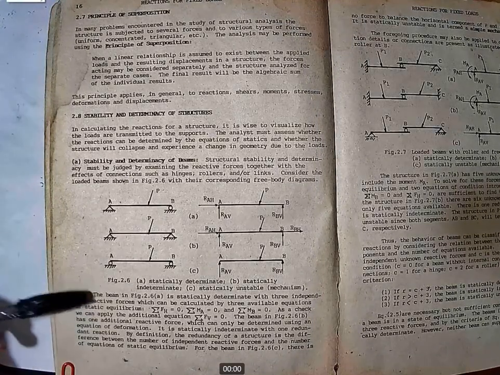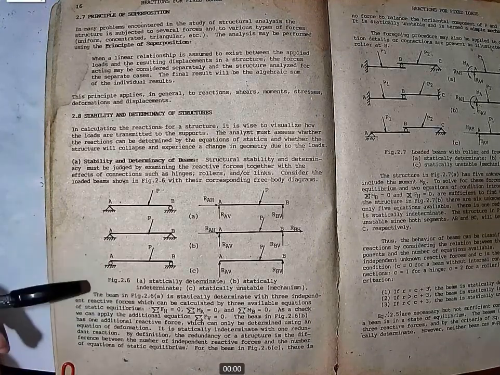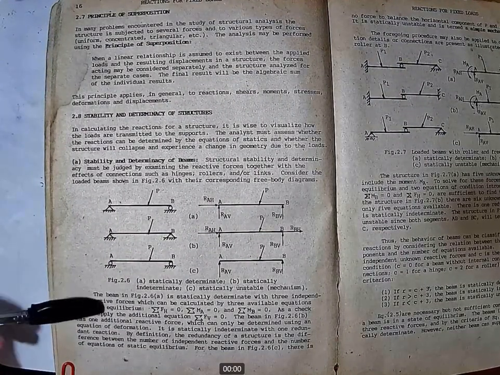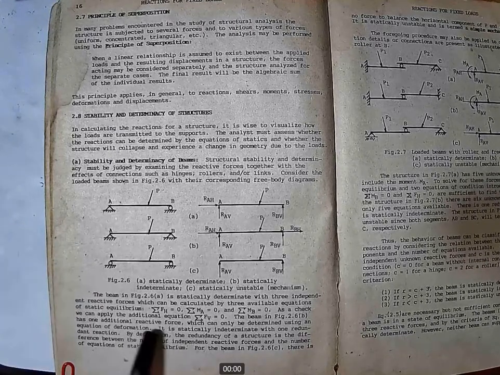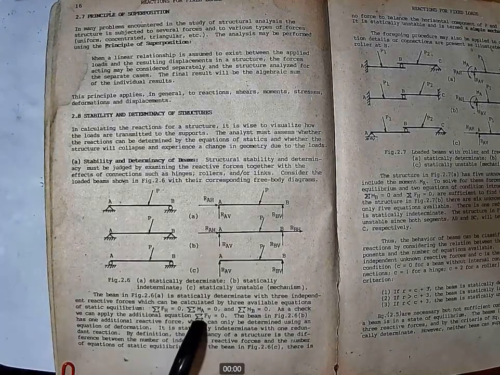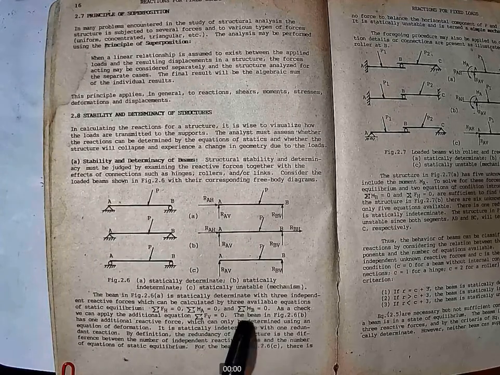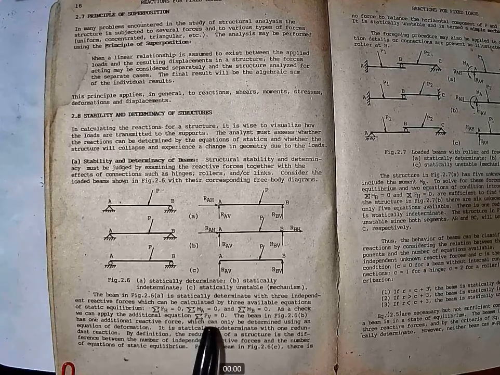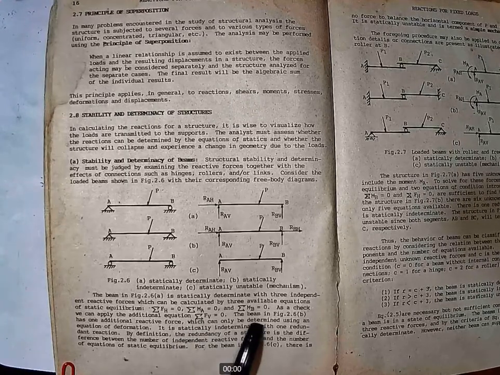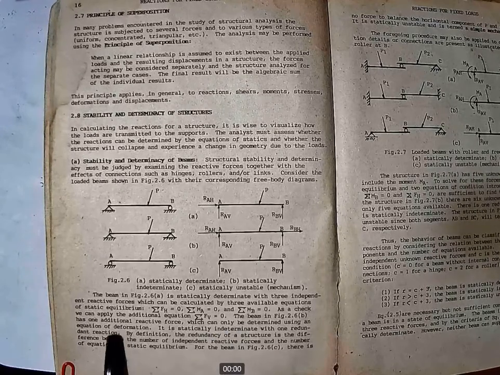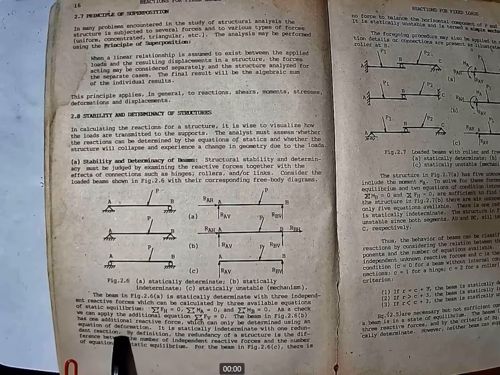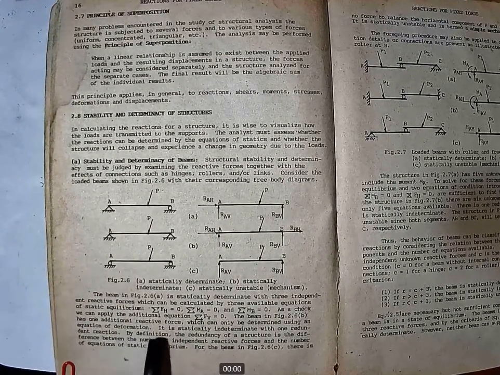The beam in figure A is statically determinate with 3 independent reactive forces which can be calculated by 3 available equations of static equilibrium. Summation forces horizontal, summation moment A, summation moment B is equal to 0. As a check, we can apply the additional equation summation forces vertical equal to 0. In figure B, it has one additional reactive force which can only be determined using an equation of deformation. It is statically indeterminate with one redundant reaction.